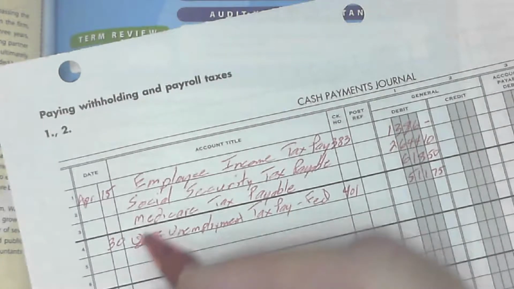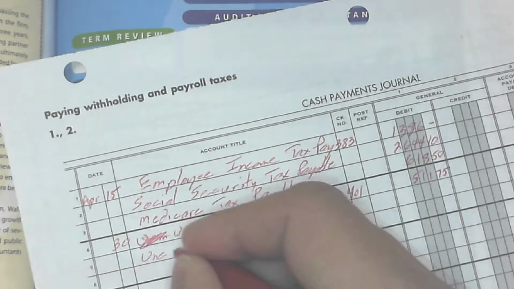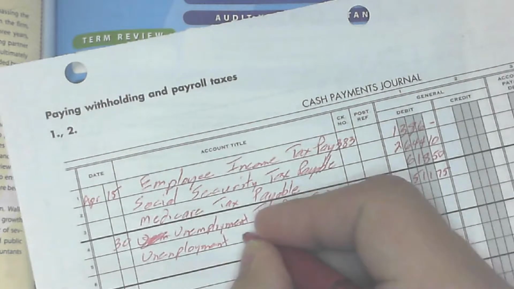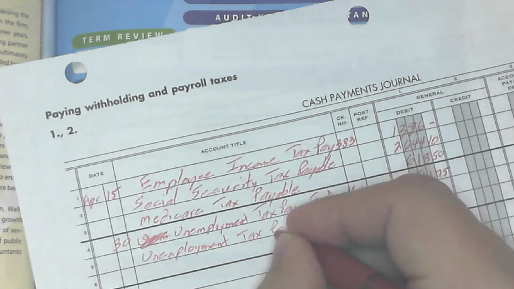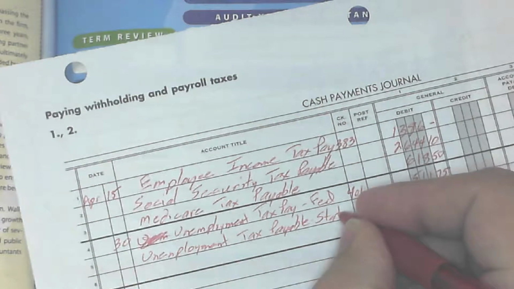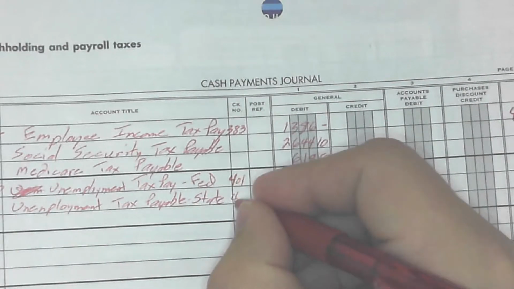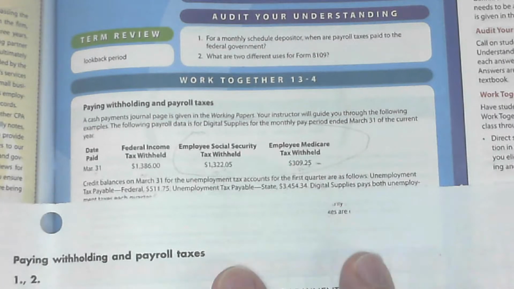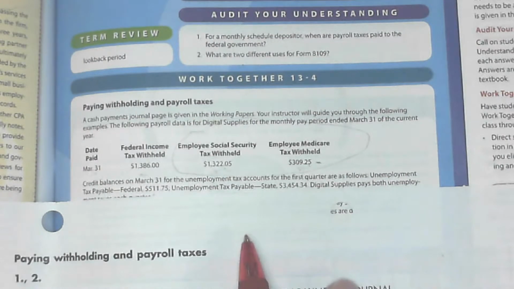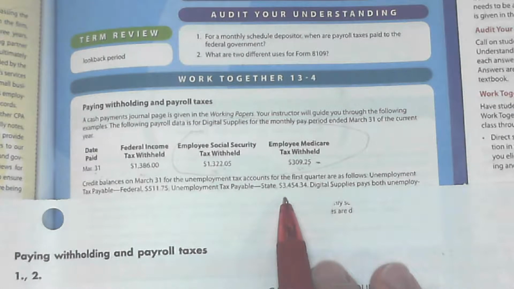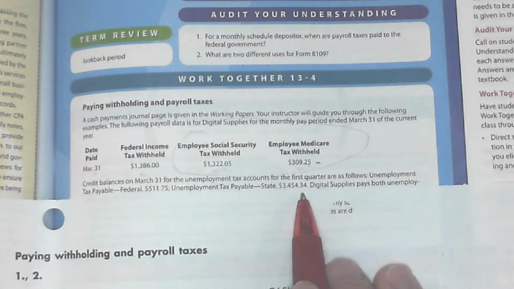And then we'll do our unemployment tax payable state. That's check 402. And our amount, a lot higher amount goes to the state, $3,454.34.